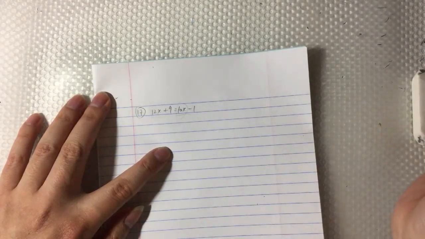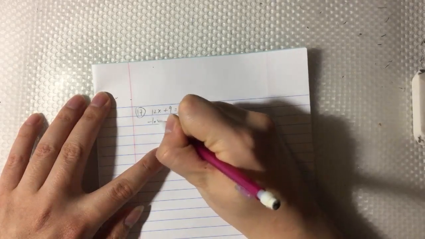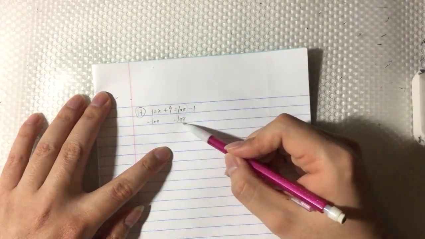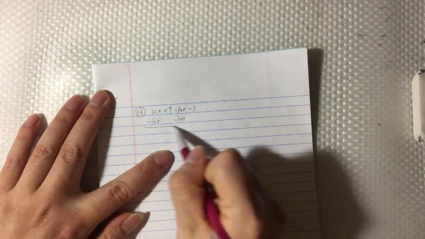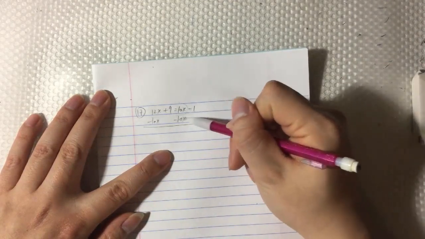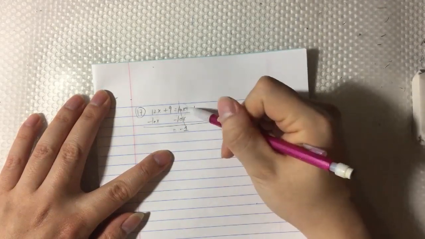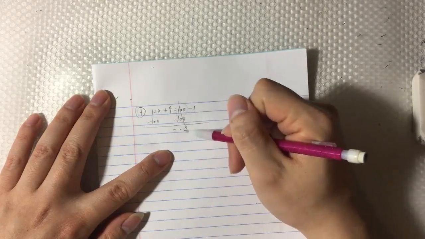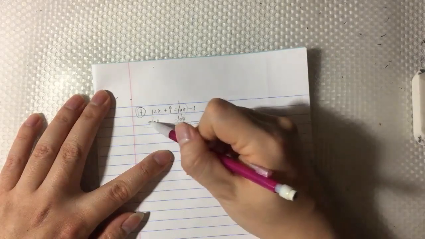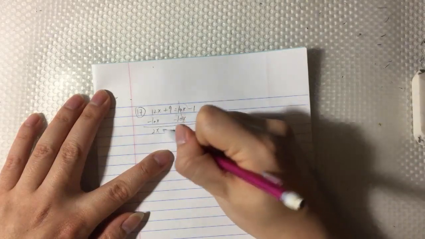In order to eliminate 10x from the right side, I subtract 10x from left side and right side. Then, on the right side, positive 10x and negative 10x get cancelled completely. What's left is negative 1. On the left side, 12x minus 10x is 2x. Number 9 stays the same.